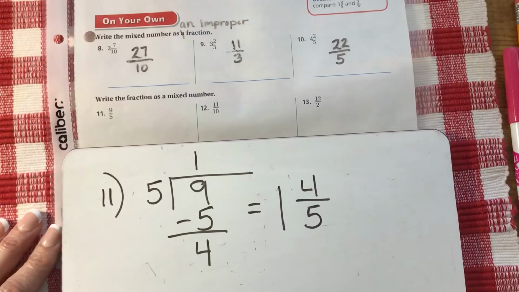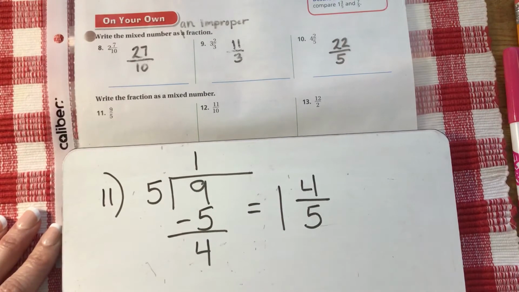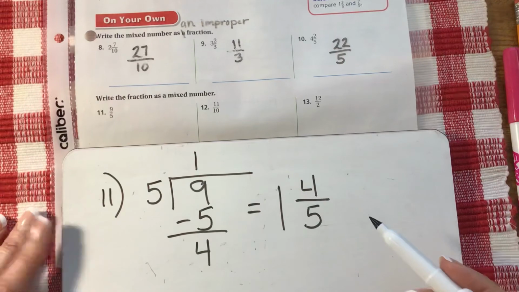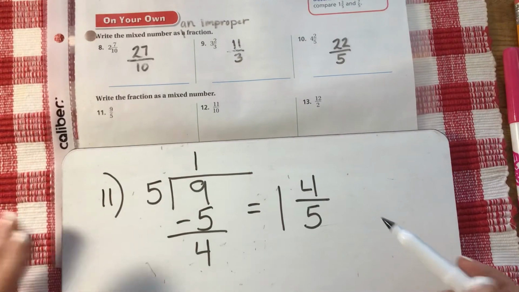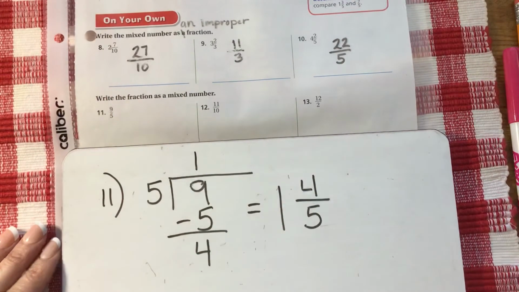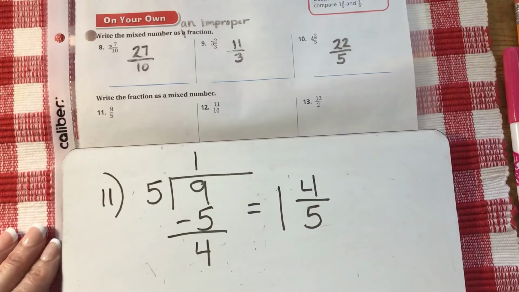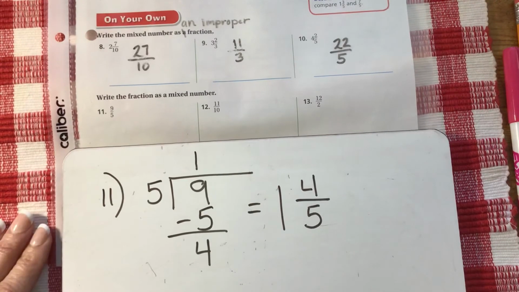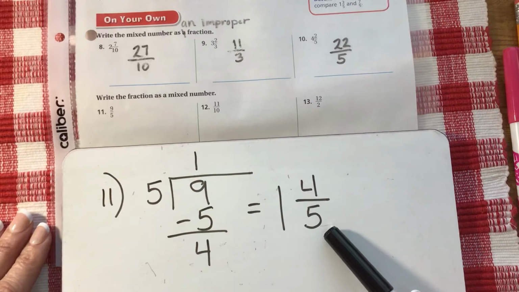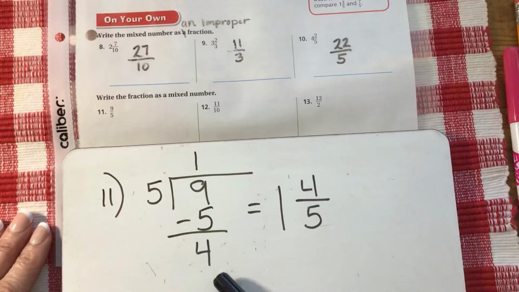Just to give you guys a heads up, probably the biggest place where errors are made, the kids normally do the division correctly, but they don't know what goes where. I always start with my whole number. The whole number is always going to be on top of the house. That's your quotient. That's always going to be your big number. And then I think to myself, well, the denominator doesn't change at all. So I know the denominator is going to be 5. So the only thing left over is 4 as your new numerator.